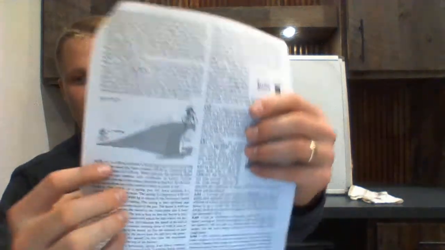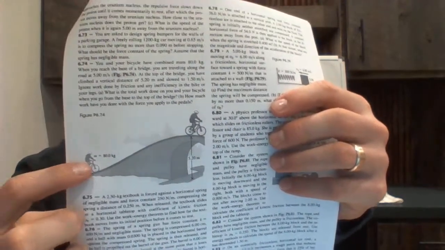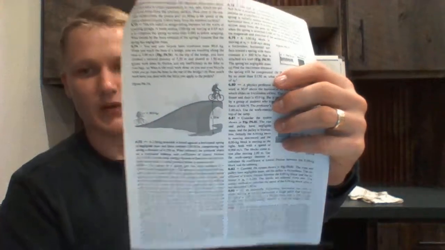Question A. What is the total work done on you and your bicycle when you go from the base to the top of the bridge? And we'll start there. So this is kind of your picture. You're going along and you climb up to the top, and we're going to find out what kind of work the bridge does on you.